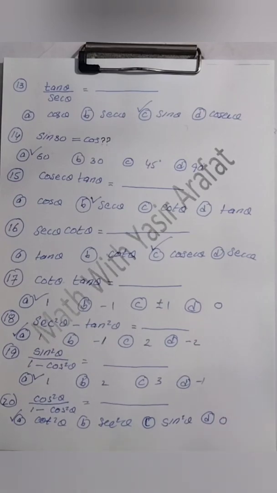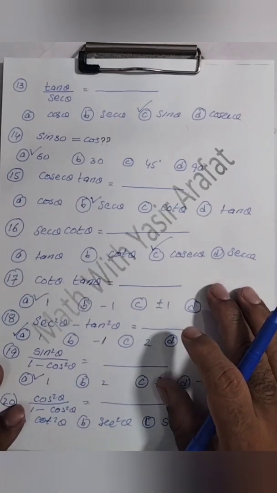Dear students, we have discussed 20 most important MCQs of trigonometry for class 10.